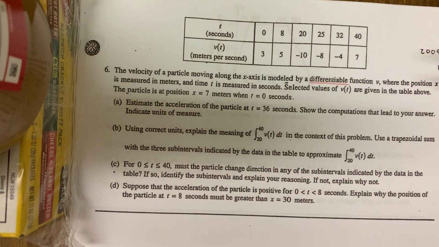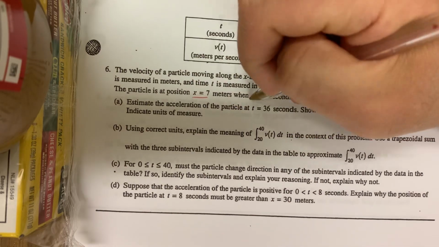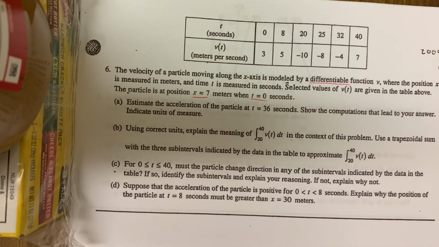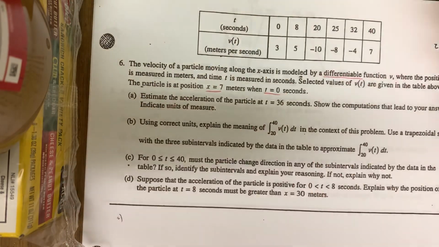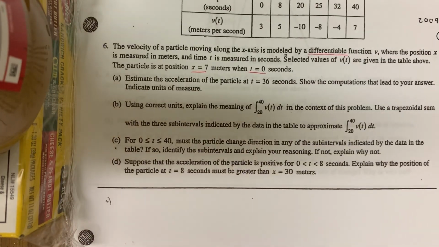Selected values of v of t are given in the table above, and then it looks like they give us an initial position, okay? Part A is huge. There's a great chance of you seeing this on the AP exam. Certainly a table question like this. We'll do a whole review on tables, very popular problems.